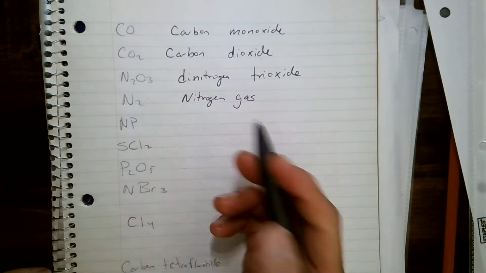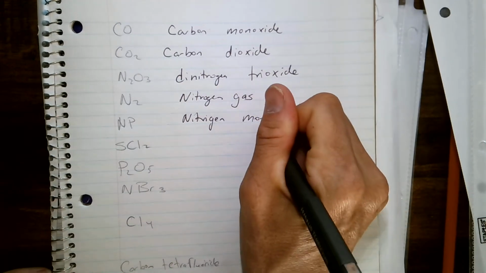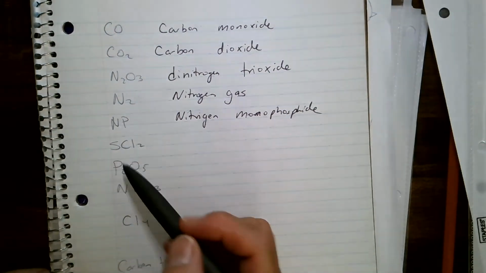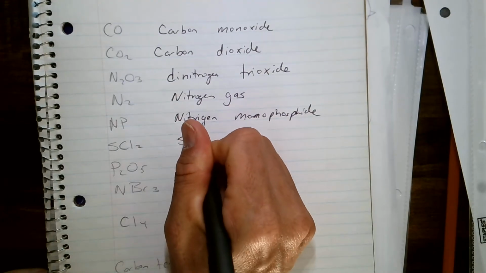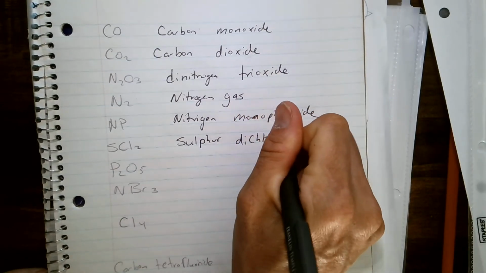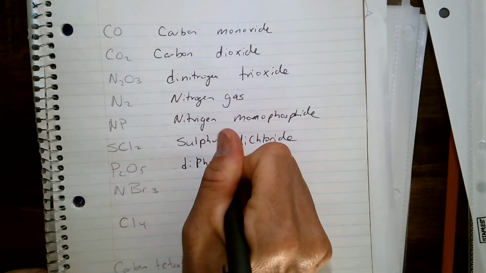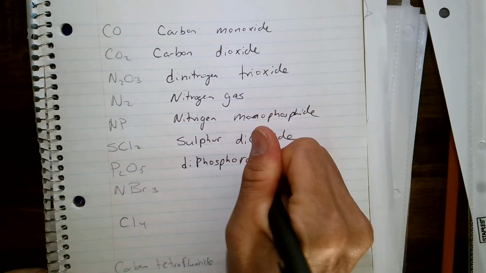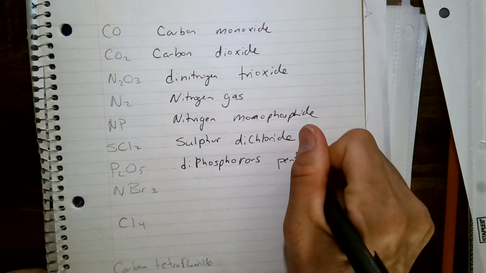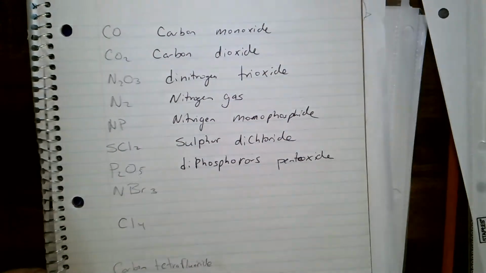All right, well, this one just has one of each, so it's just going to be nitrogen monophosphide. Okay? So we have 1 sulfur, so we're going to go sulfur, I'm going to do pH today. Sulfur dichloride. All right, this one we have diphosphorus. This one's a 5. We don't see too many of those ones. Pentoxide. Pentoxide, yeah, we didn't have the A in there.